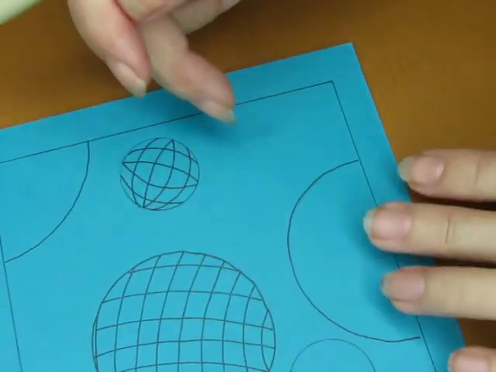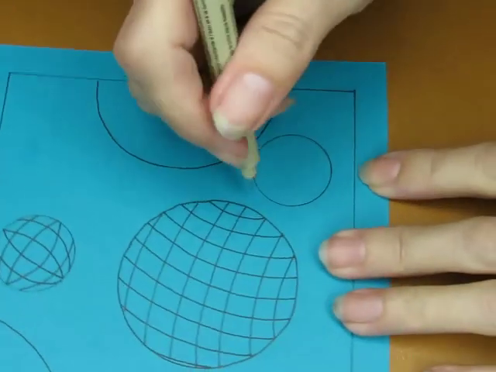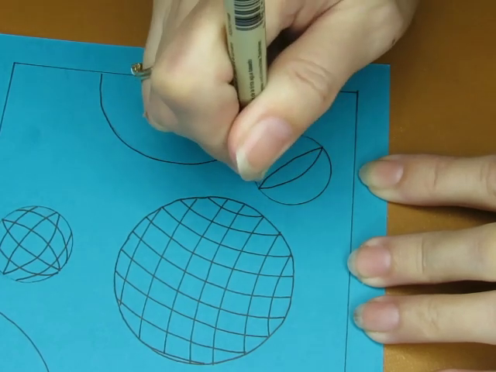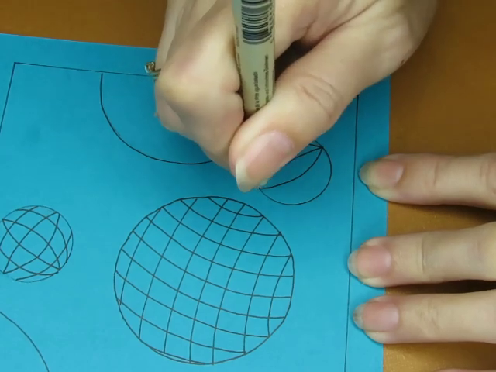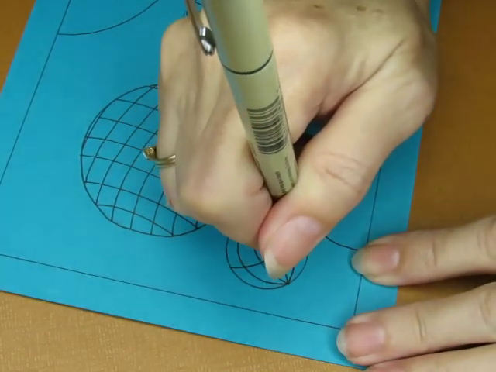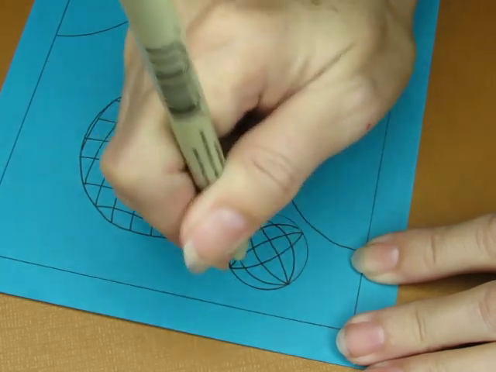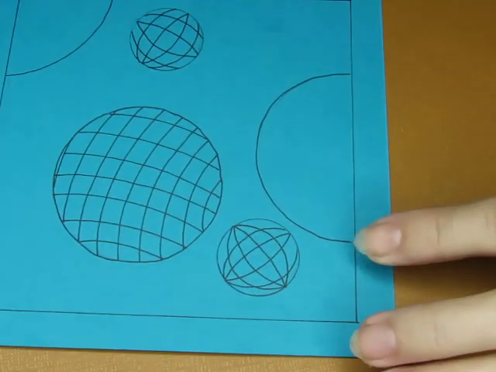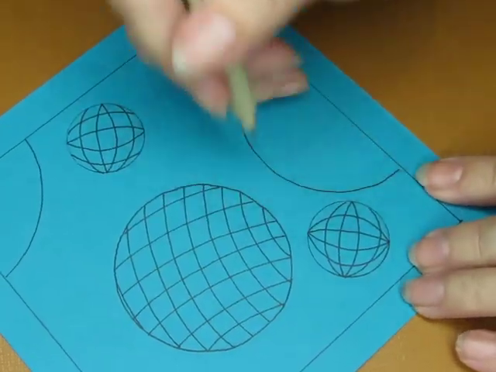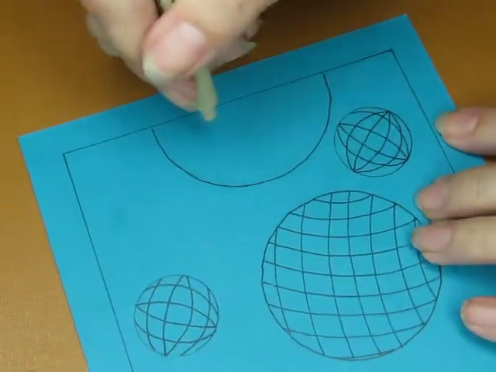There. That makes a different kind of curve. And I think I like that better. So I will do that on here as well. But these big ones are going to go ahead and have this kind of curve. That's fine. We'll have just two different kinds of curves.